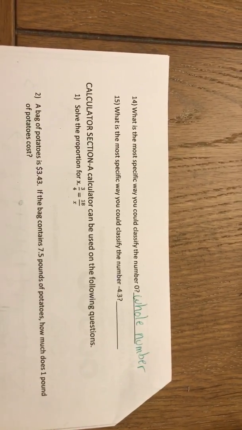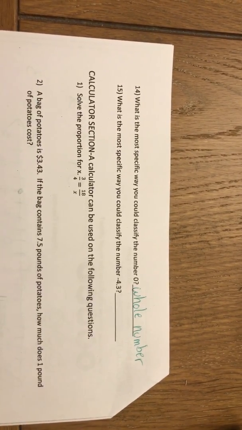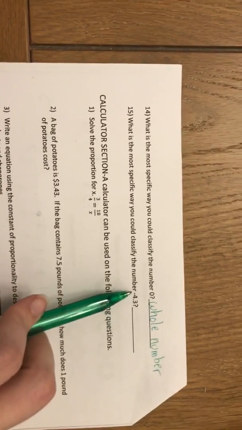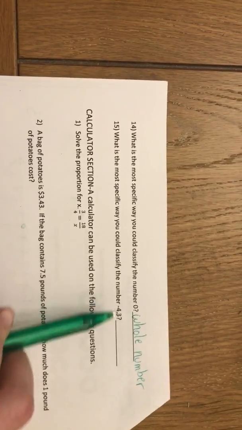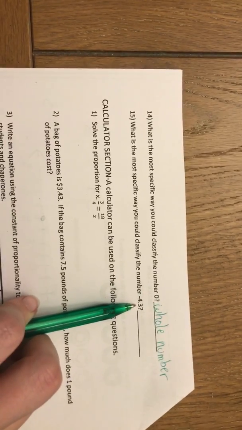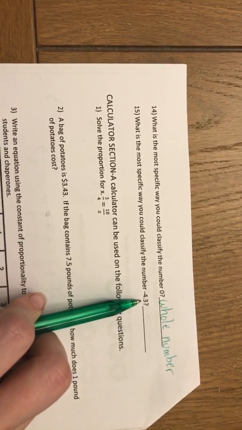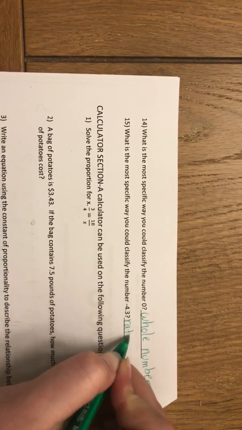In 15, it wants to know what is the most specific way you could classify the number negative 4.3. Because it is a negative, it has to be either a rational number or an integer. The 0.3 at the end tells us that it is rational. An integer cannot have any fraction or decimal as part of the answer. So this is a rational number.